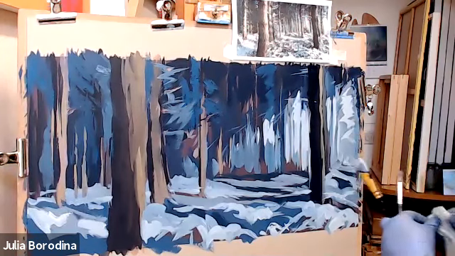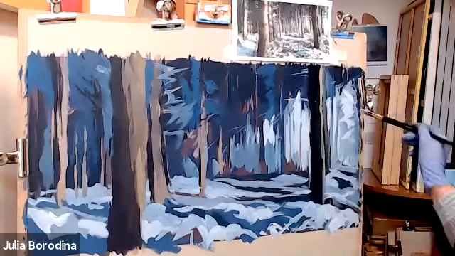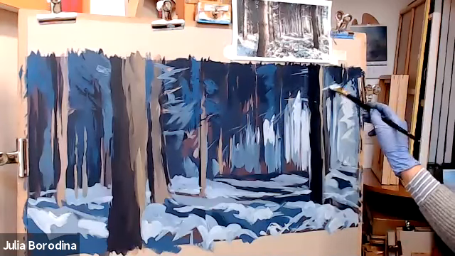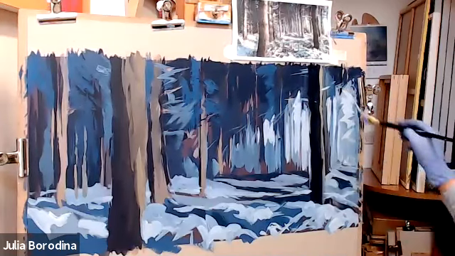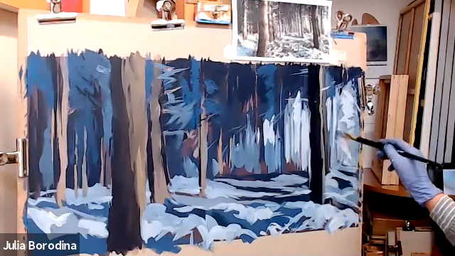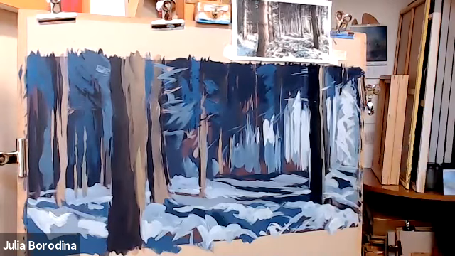Okay, maybe this diagonal might not be the one. Maybe it will be the opposite, taking it that way. And extra branches here will help me to show that. So it's finishing the whole piece here.